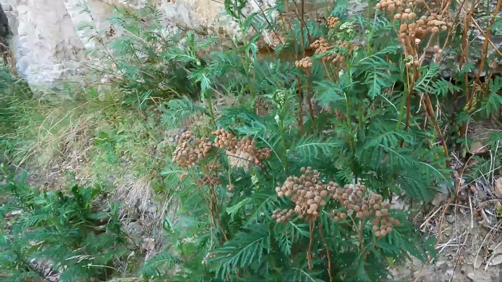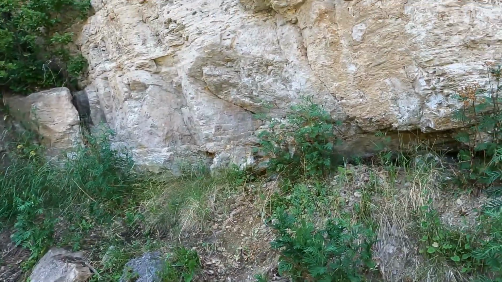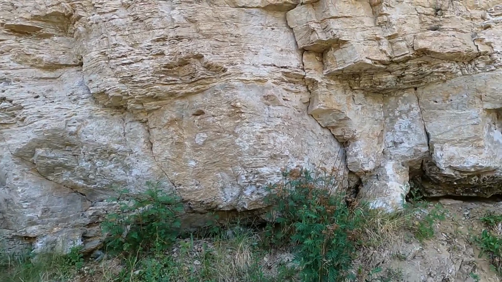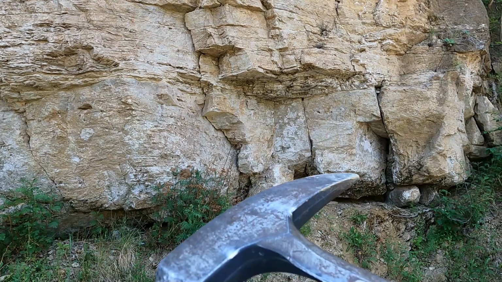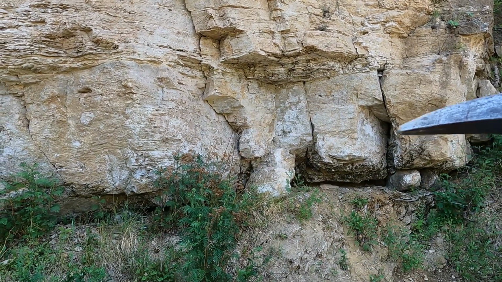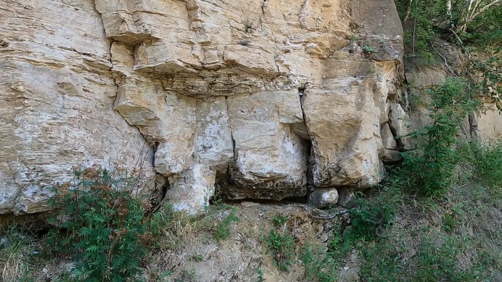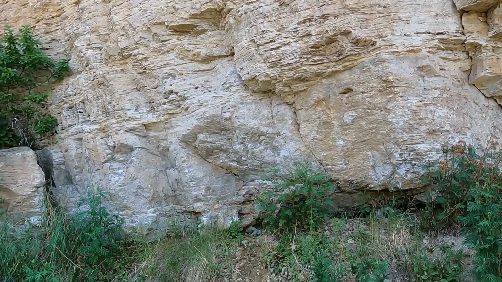But if we step back, then we see this, again, the contact is right here, and then there's this basal unit, that piece right here at the tip of my hammer. Now that's about 5 feet thick. That's a basal sand. It's pretty tough. It's pretty indurated.